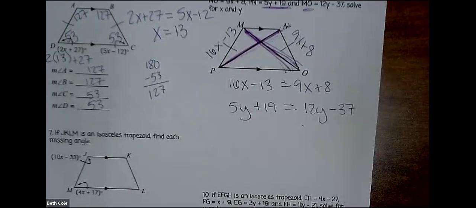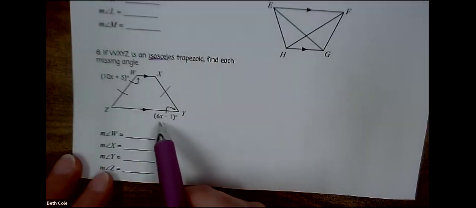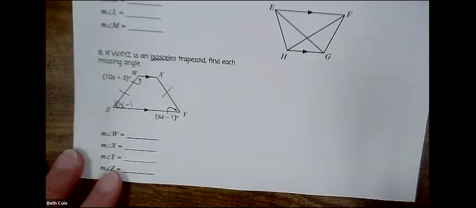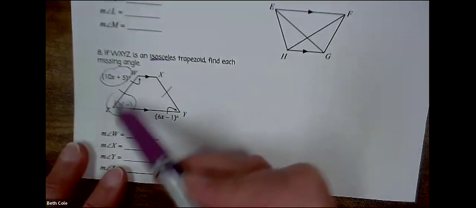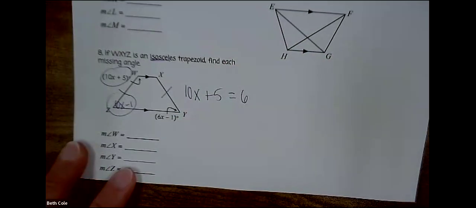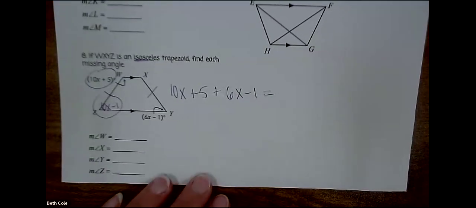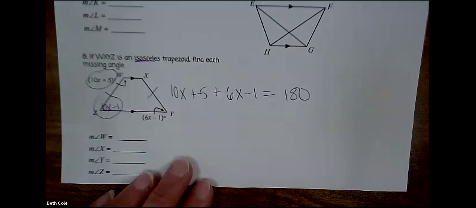We're going to do one more. So go down to number 8. Again, it says isosceles. So I'm going to mark these 2 congruent. If this is 6x minus 1, that means angle Z is also 6x minus 1. And if I add these 2 together, it should equal what? What is our magical number? Oh, sorry, I shouldn't have put an equal sign. Should be plus. We're going to add them together, and it should equal how much? These 2 would add up to 180.